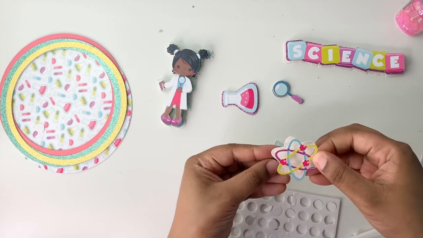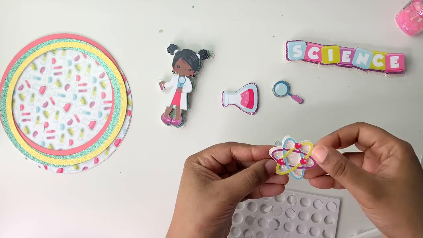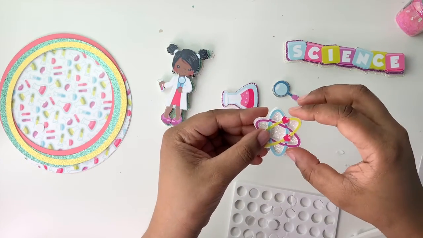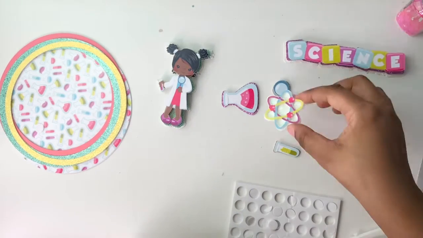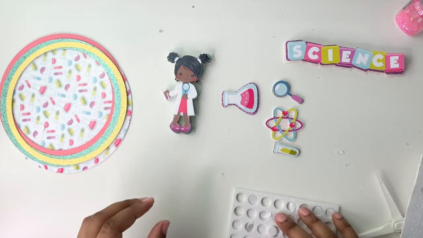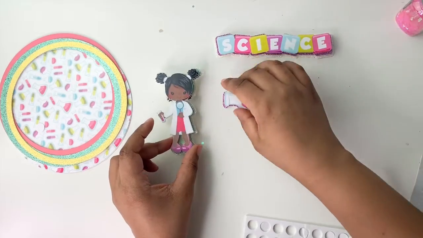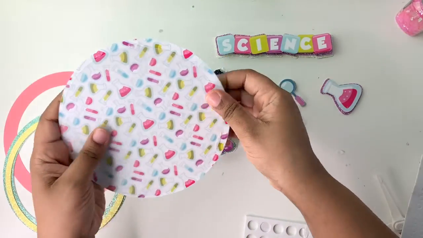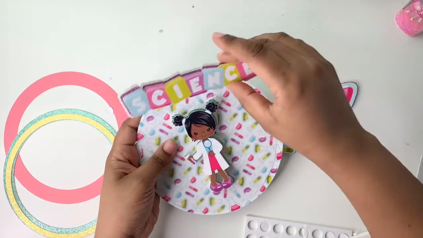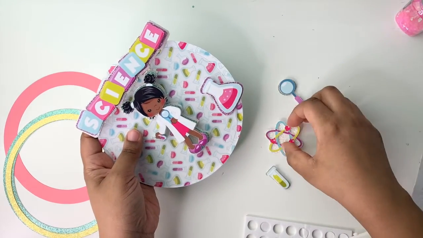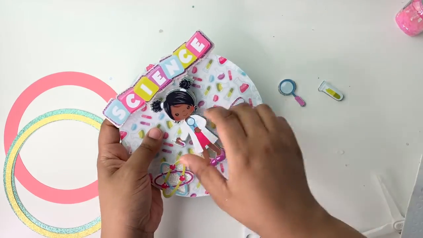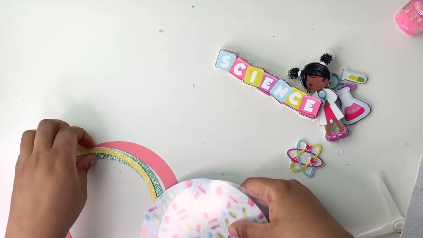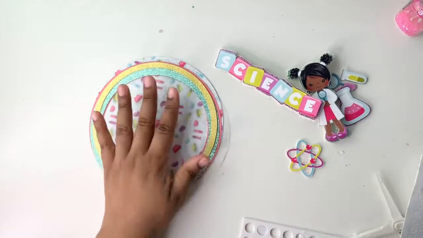And then, oh yeah, I love this. I love this. This looks amazing. So now our little details are all done. So as you can see, we're just gonna move on to this area, but this is where they will all line up around the cake topper. So now we're gonna move on to creating our shaker part and our little window.